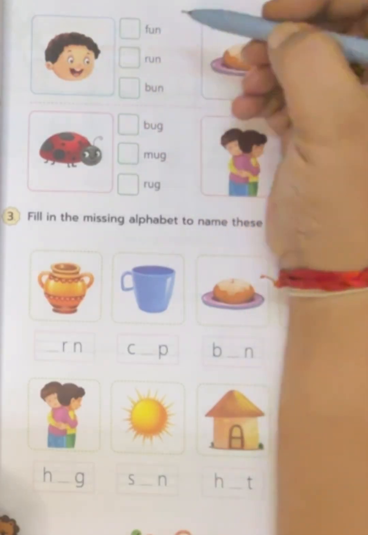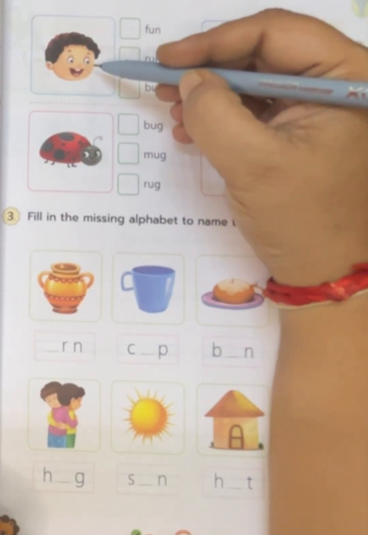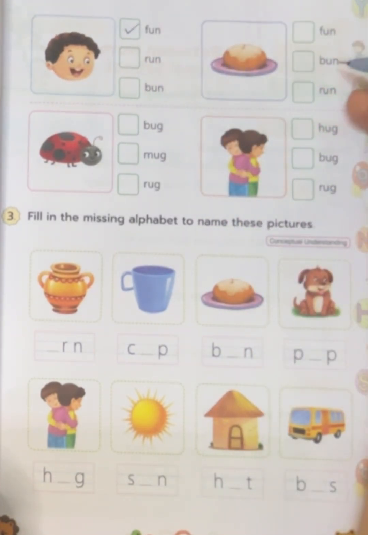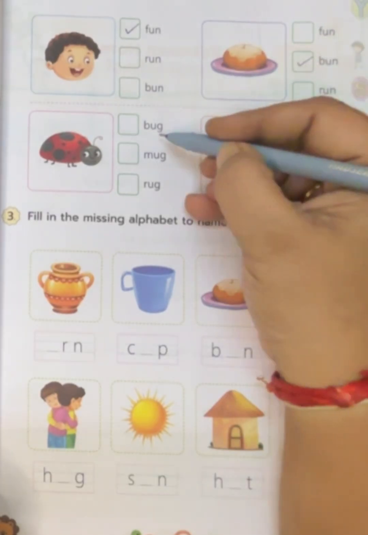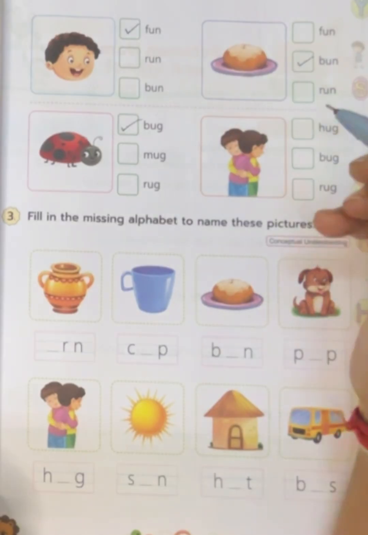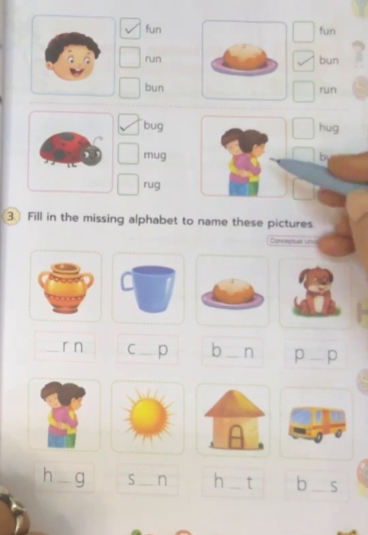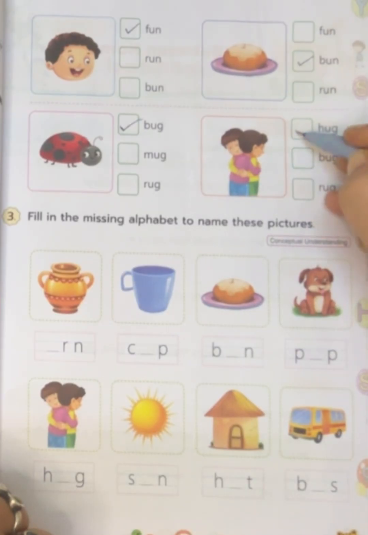Look at the picture of this boy. Fun, run, bun. He's happy. That means he's having some fun. Next, fun, bun, run. Which one, children? Bun. Bug, mug, rug. Bug. Bug is insect, children. Okay, ladybug. Hug, bug, rug. What are these boys doing? They are hugging each other.